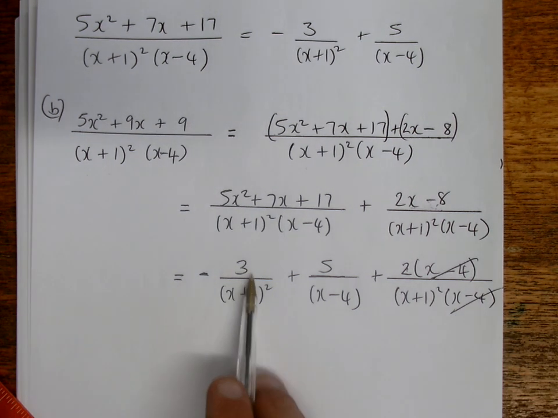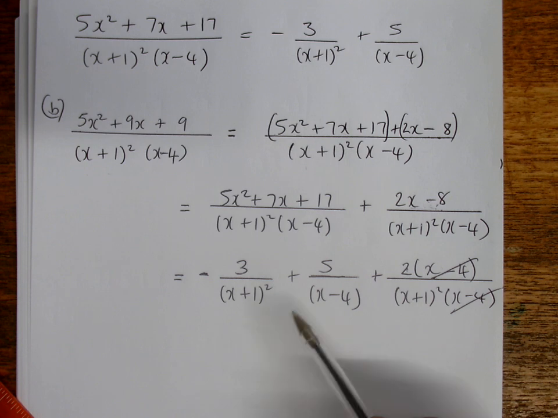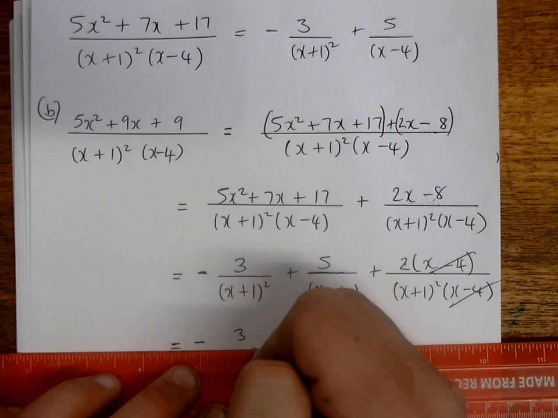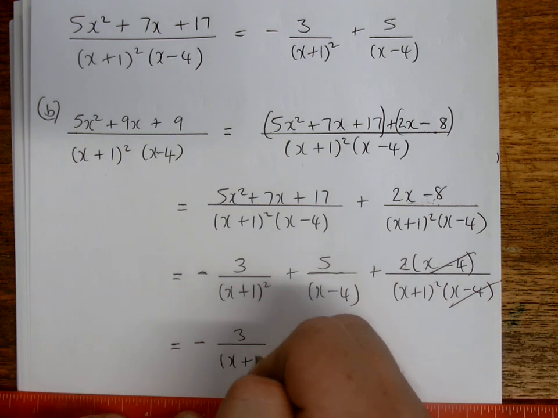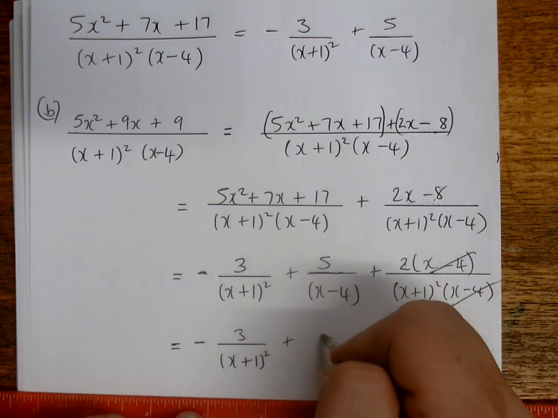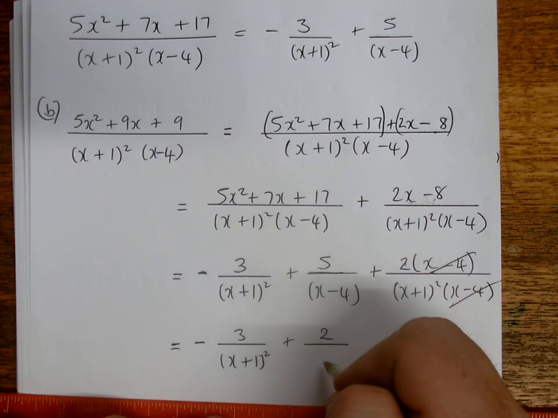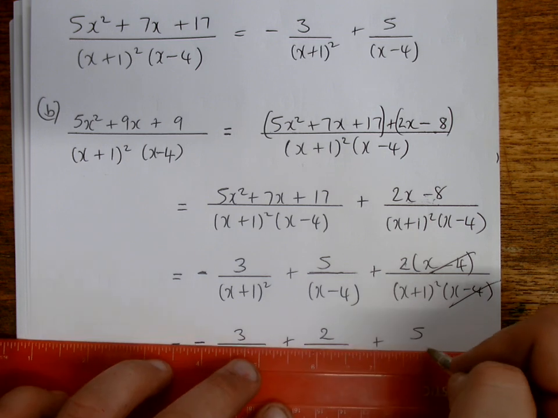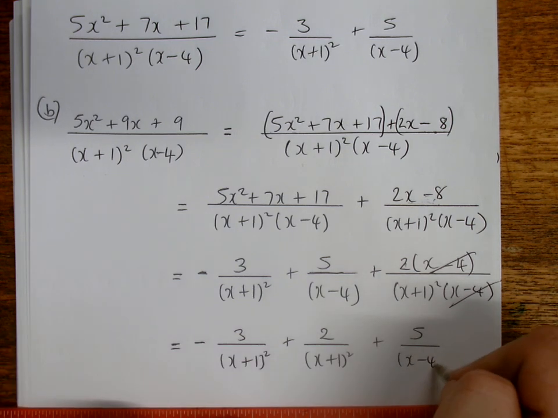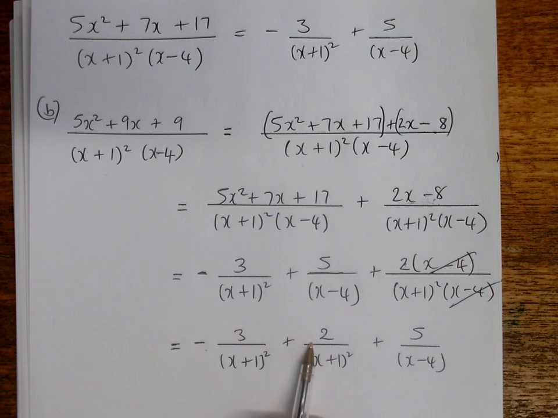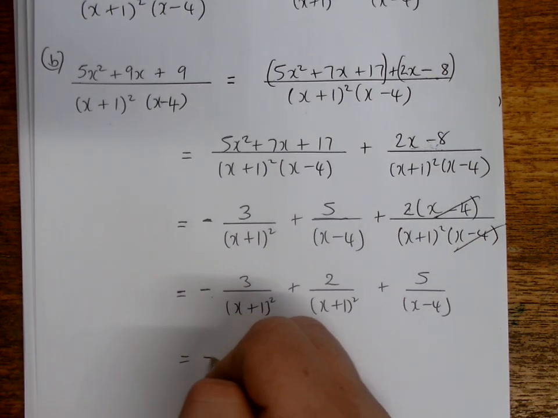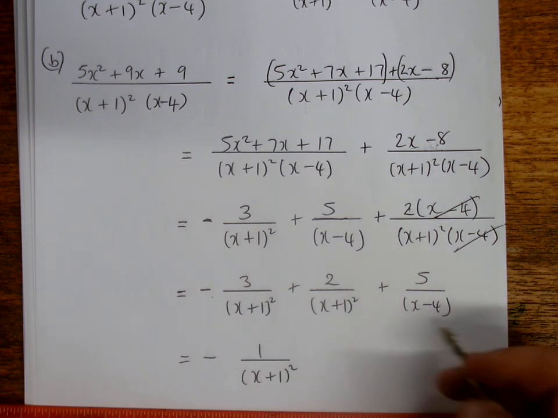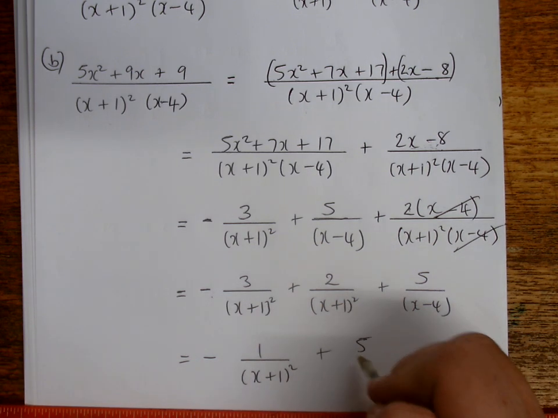so you're left with this fraction, this fraction, this fraction, and what's even better is we can put the first fraction, let me write it out so it's clear for you, together with the last fraction. So the last fraction there is plus 2 over x plus 1 all squared. So they've both got the same denominator, so I can simplify that. So minus 3 plus 2 is minus 1, so it'll just be minus 1 over x plus 1 all squared, and then plus that last fraction there.